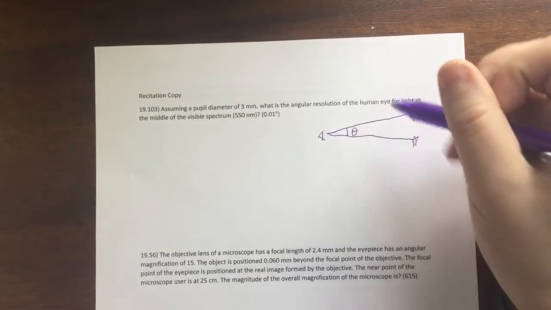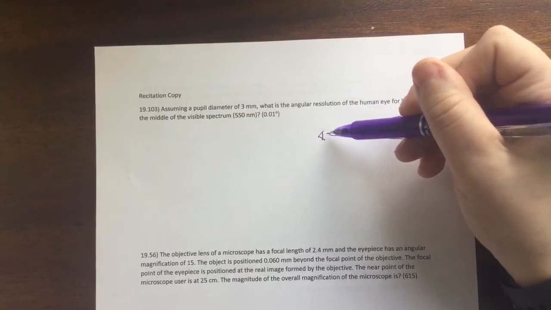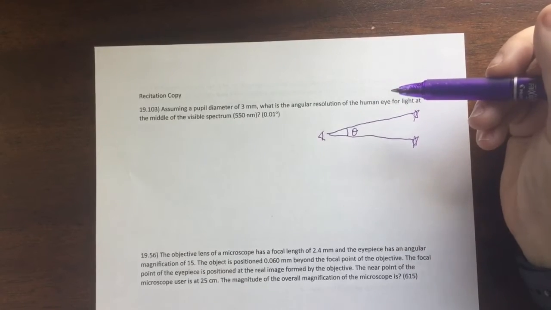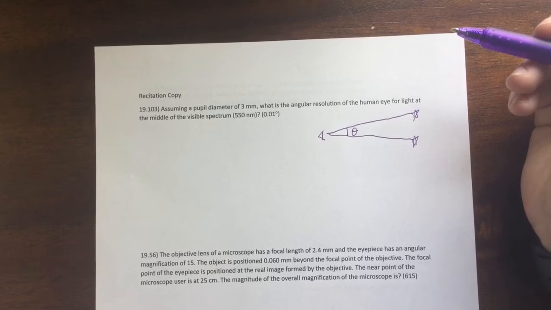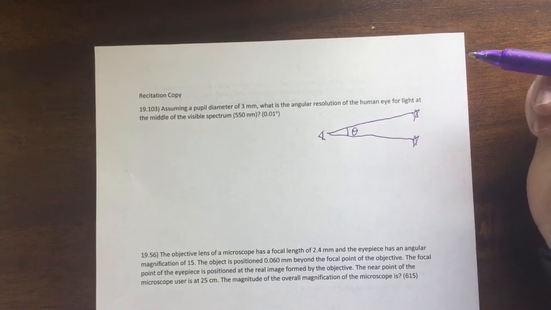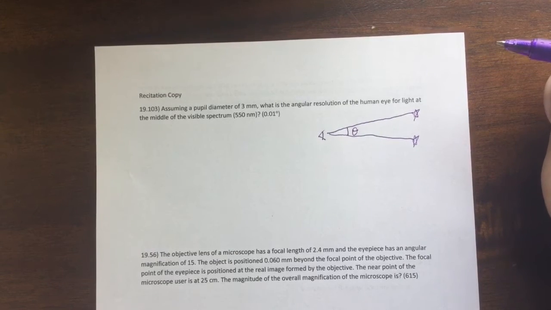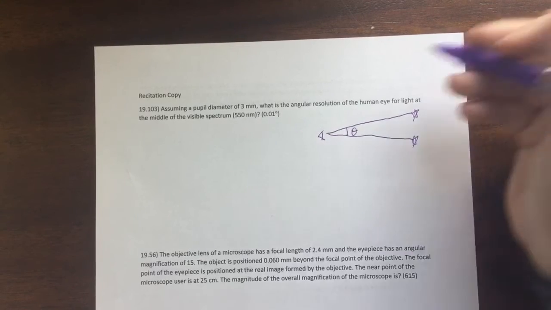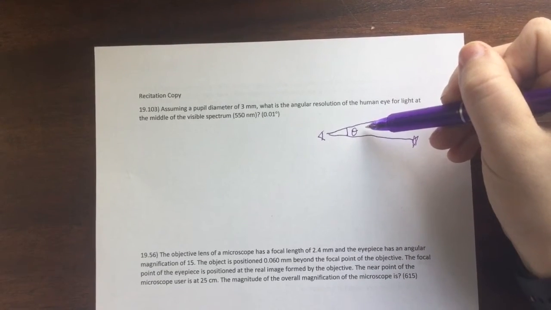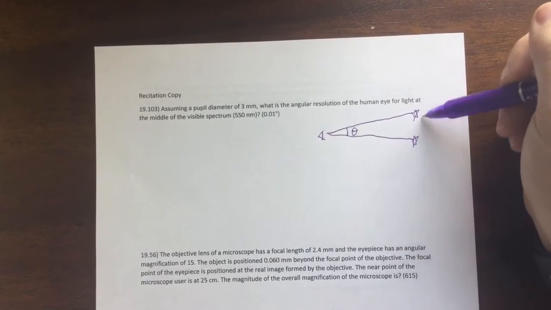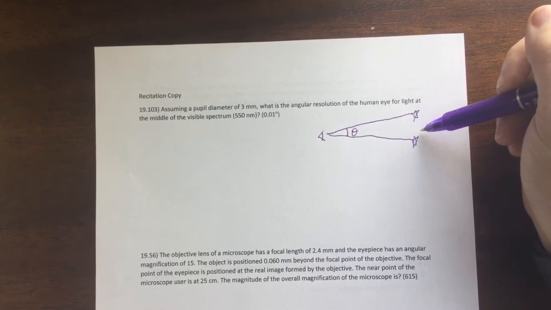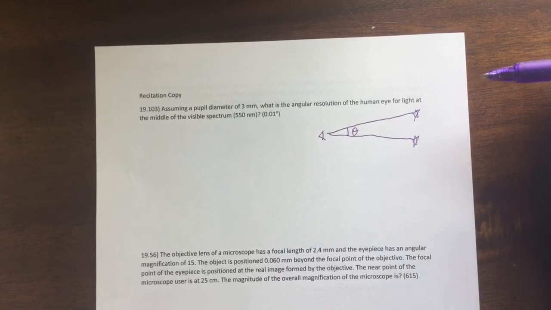I'm stating as a fact that every optical device has a limit on the angular resolution that it has. It can only differentiate things that are so far away. The way that we find if we can see something clearly is by finding its angular resolution. So this angle has to be a certain size for your eye to be able to identify this as two different stars instead of just one kind of blob of star.